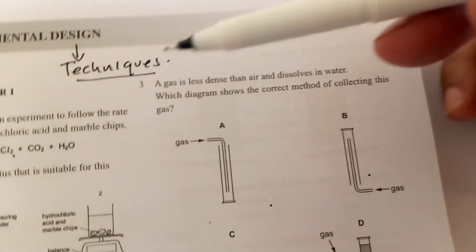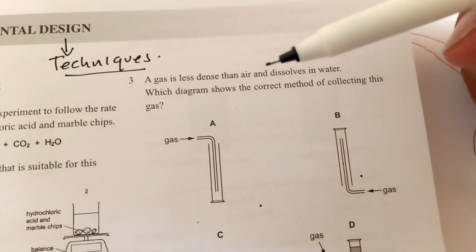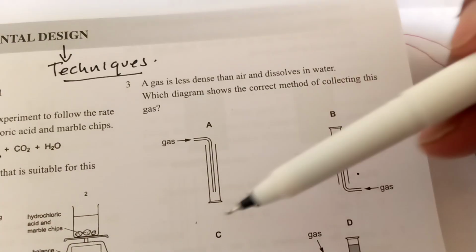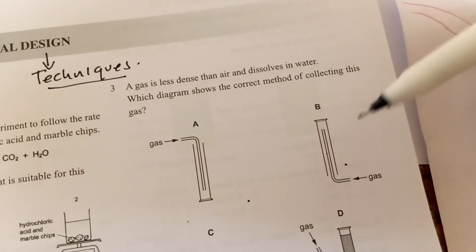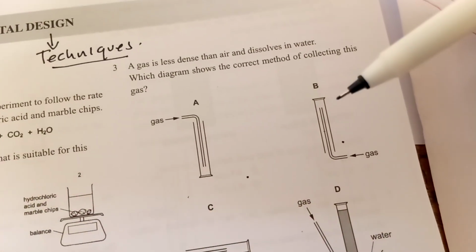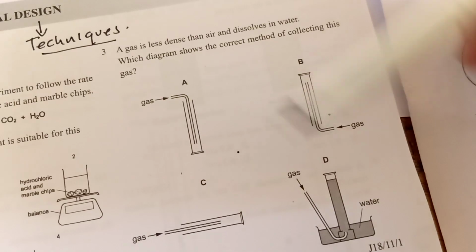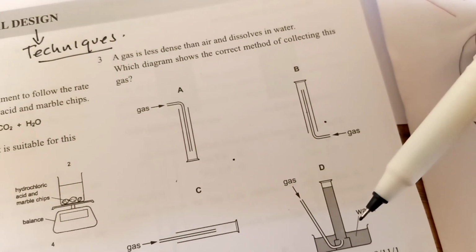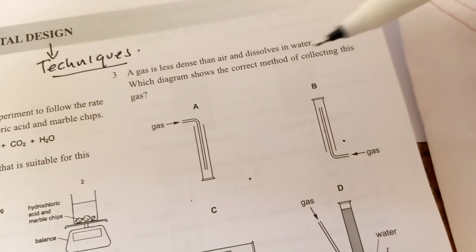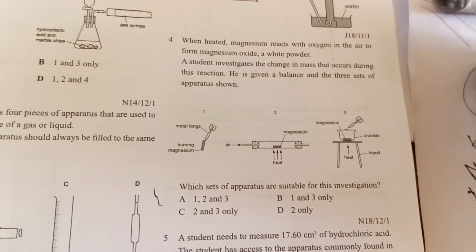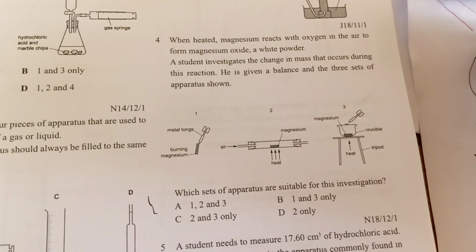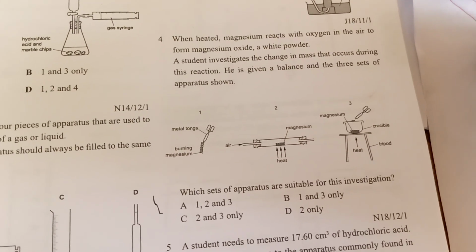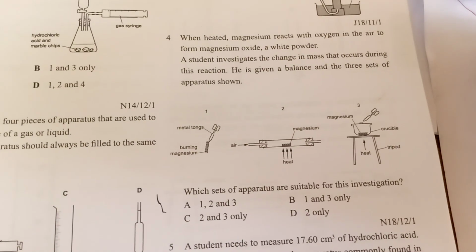So let us see the answer. A gas is less dense than air and soluble in water. I think this is good. Answer B. We cannot use this method because it is soluble in water. Right. Now let us see number 4. Let's see this question. You can stop the video and try to answer the question.